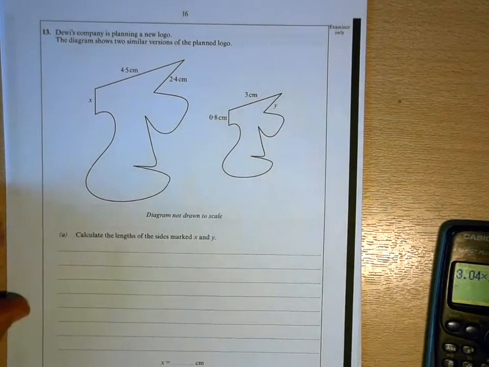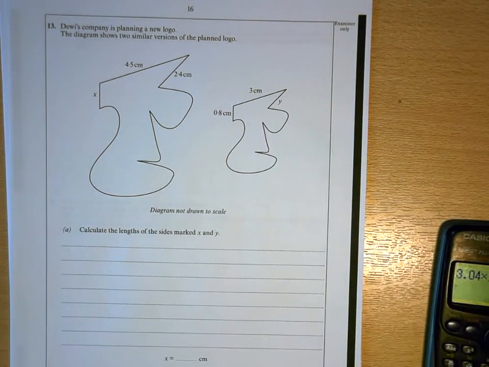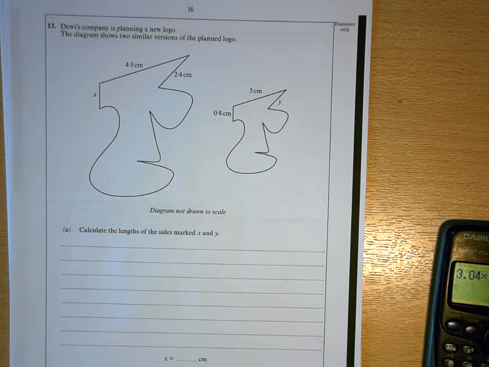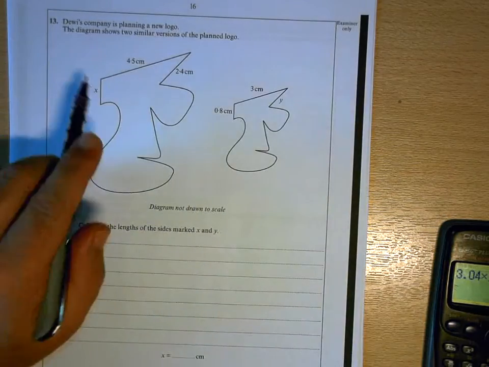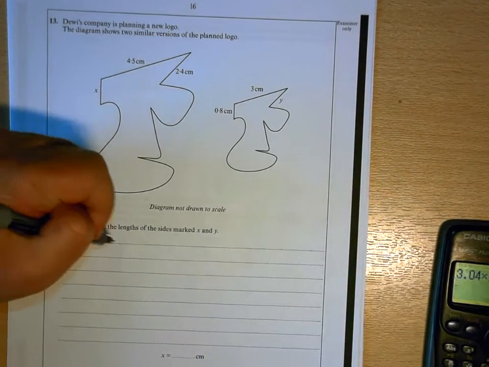Number 13, or number next. Dewi's company is planning a new logo. The diagram shows two similar versions of the planned logo. Calculate the lengths of the sides marked X and Y. Okay, so we want the scale factor.